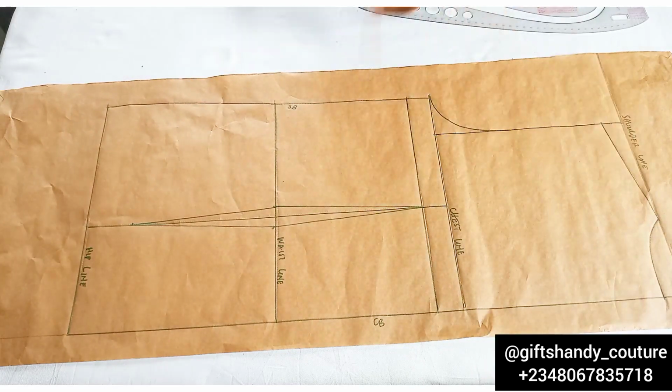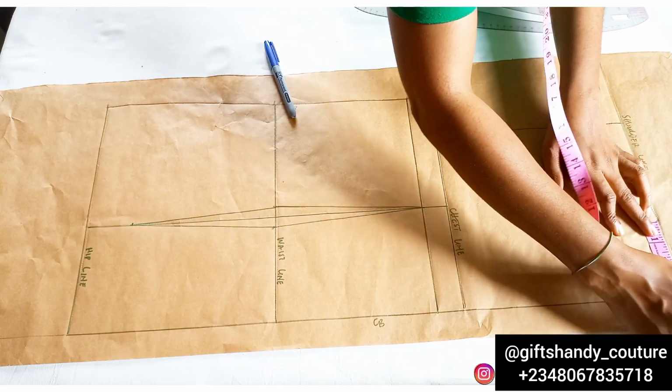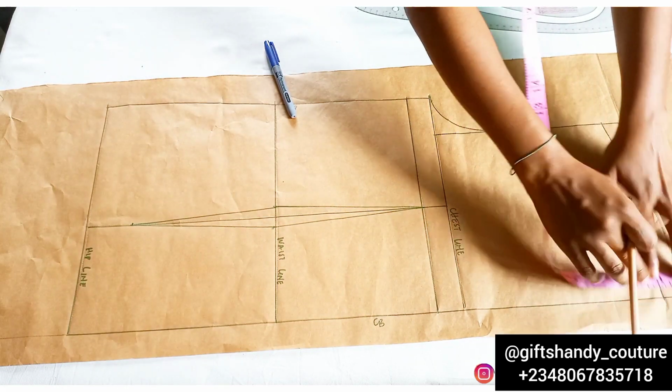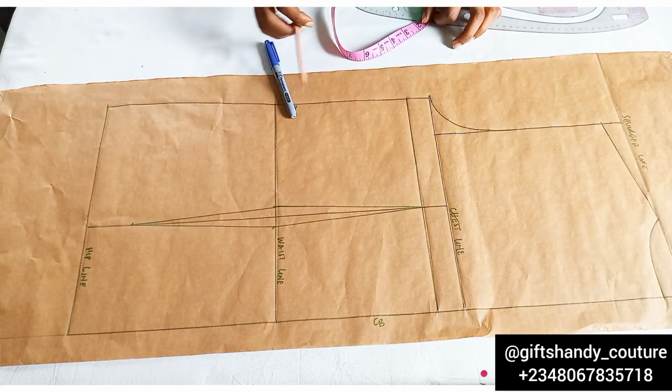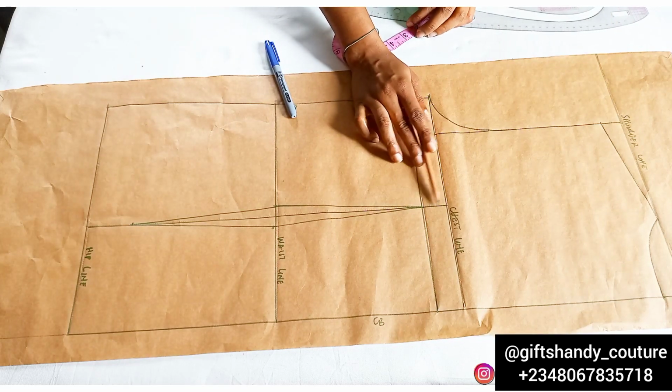Now back to the back pattern. The back pattern is the same thing with the front, except that there are 1 or 2 modifications. First is on the neckline. The neckline is 3.5 inches wide and 1 inch depth. Remember, the front was 3.5 inches depth, but here it's shallow rather.